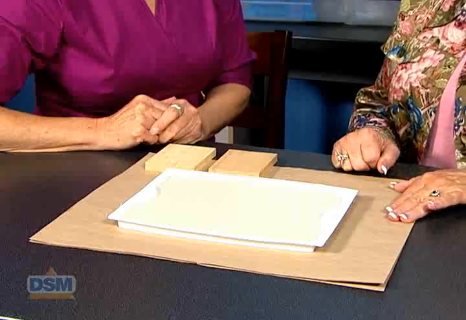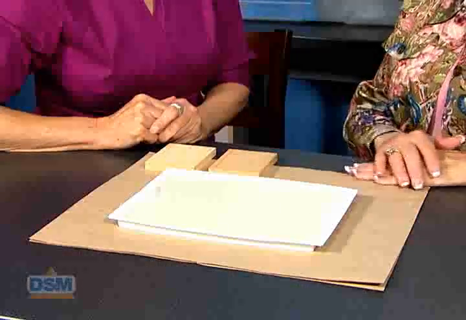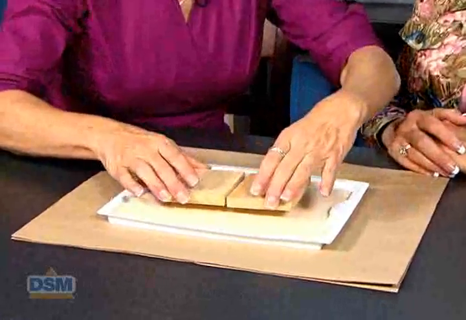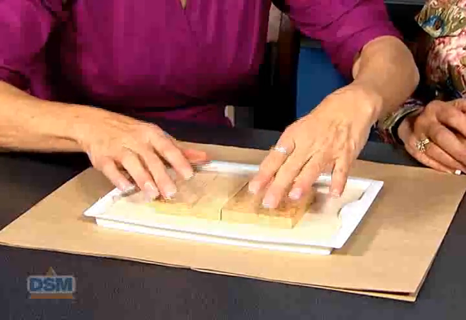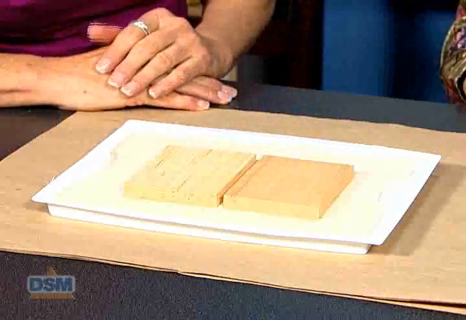Each team of 4 will need the following: newspaper to cover the work surface, a tray of batter, and 2 wooden blocks. Kathy, I'd like for you to place the blocks on the batter next to each other. Okay. What does the batter represent? The batter represents the magma that's in the mantle. Okay. And what do the blocks represent?